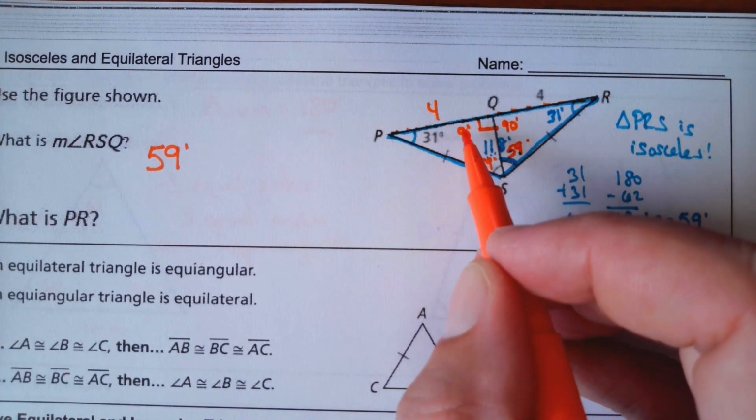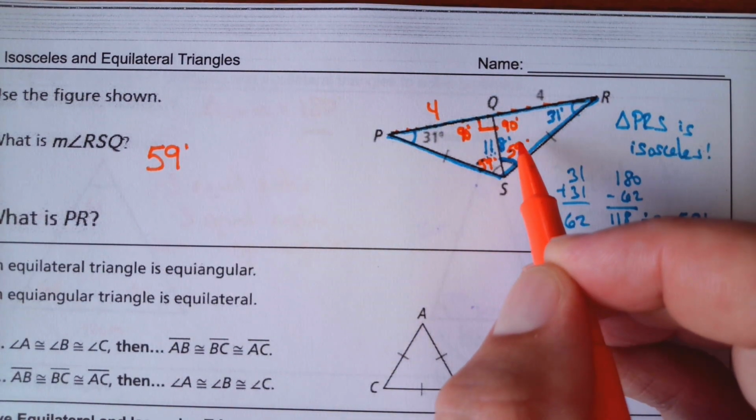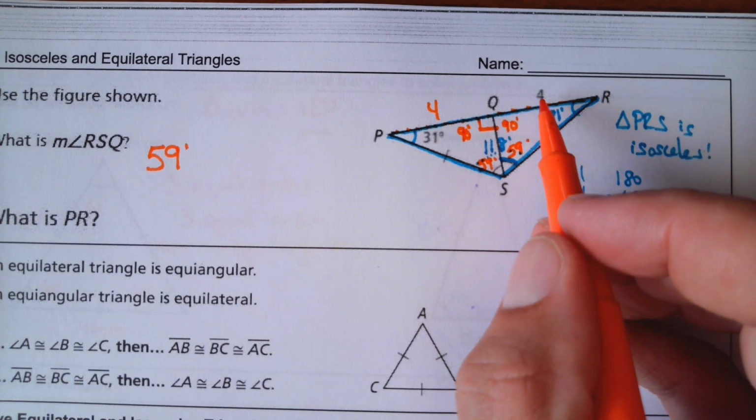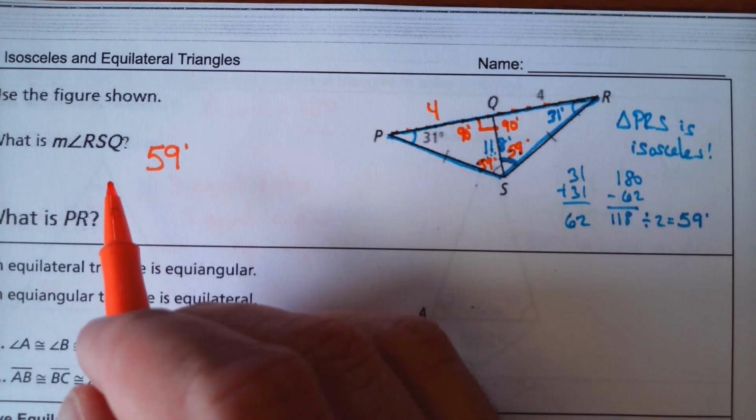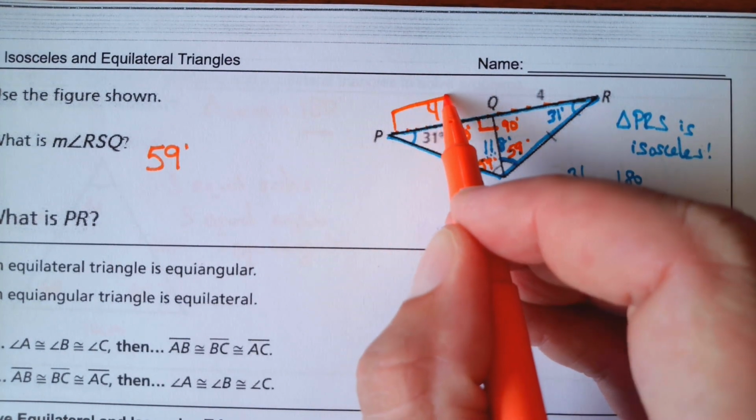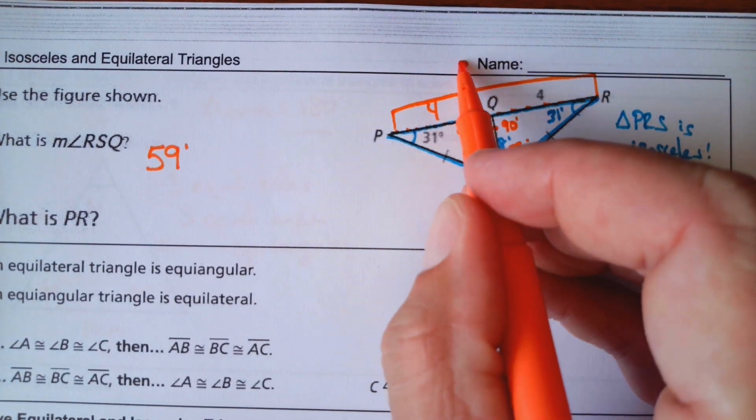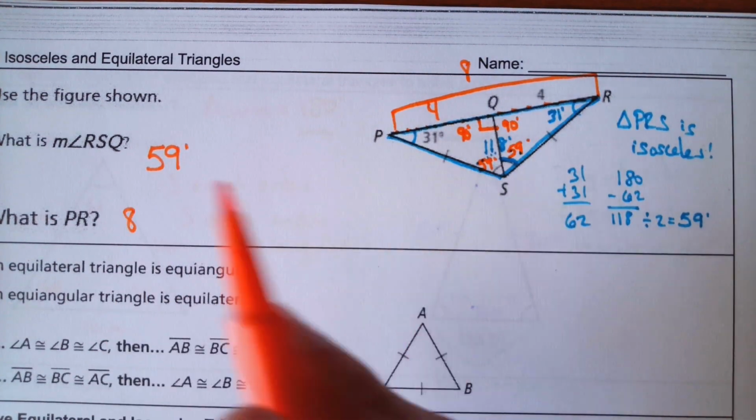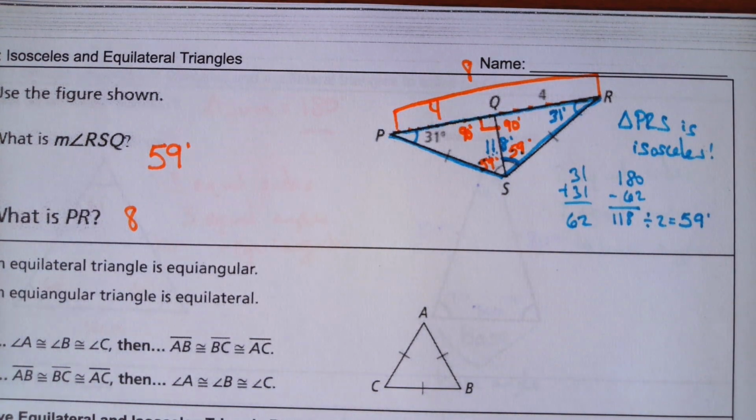So 31, 90, 59, 31, 90, 59, they're the same. And so this is 4, this is going to be 4. So PR is all the way across, so that's going to be 8. So it takes a little bit of time, but I don't think too bad. All right, we got a few more to do.